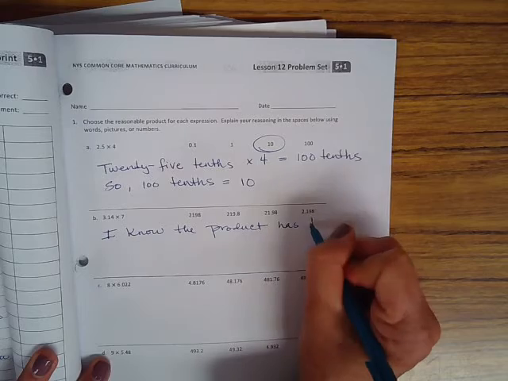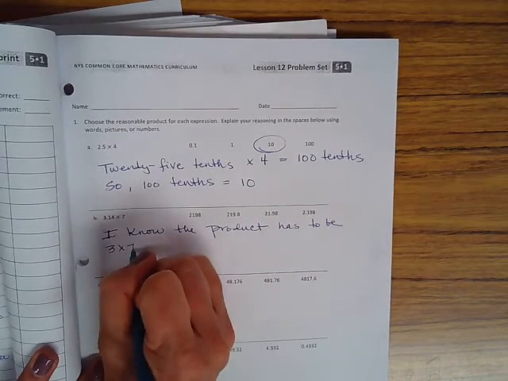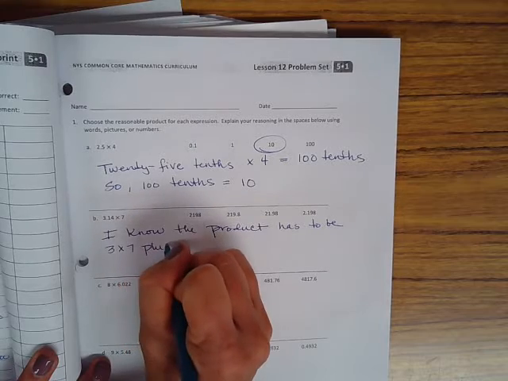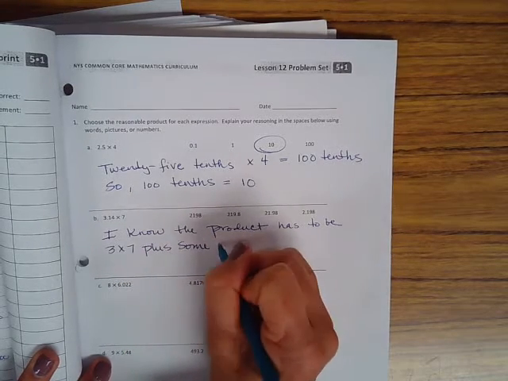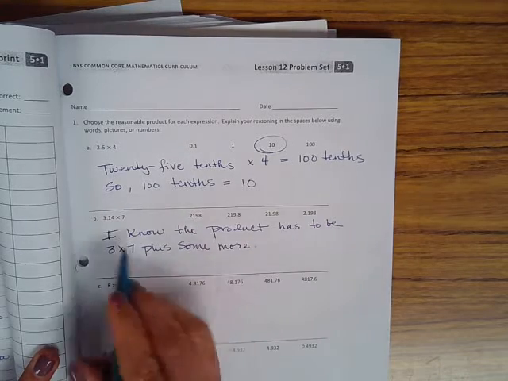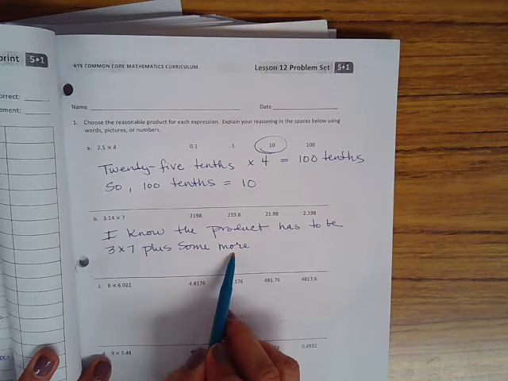I know the product has to be 3 times 7 plus some more.